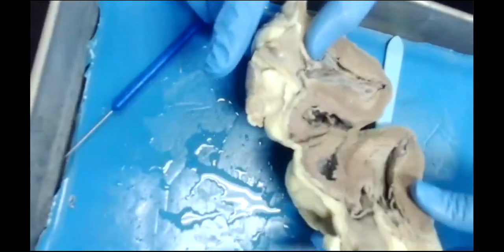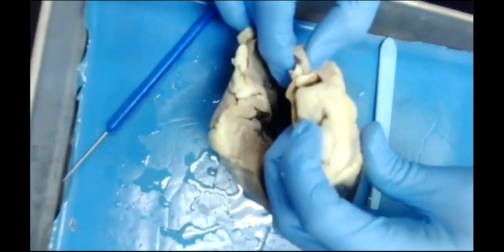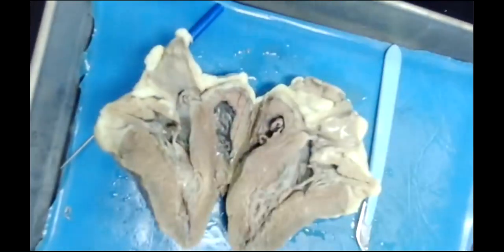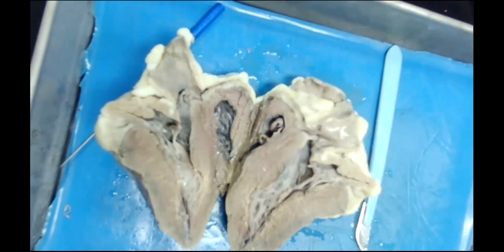That's probably about as good of a cut as we're going to have of that. Are there any structures that you all want me to try and find in this pig heart before we just kind of call this dissection a day? So is there anything else y'all wanted me to see if I could find?